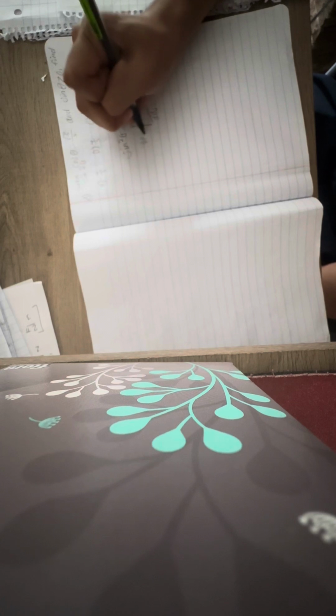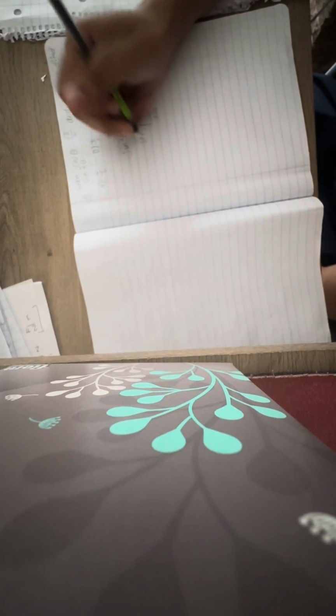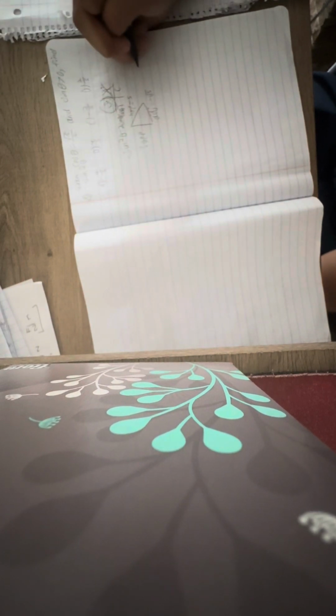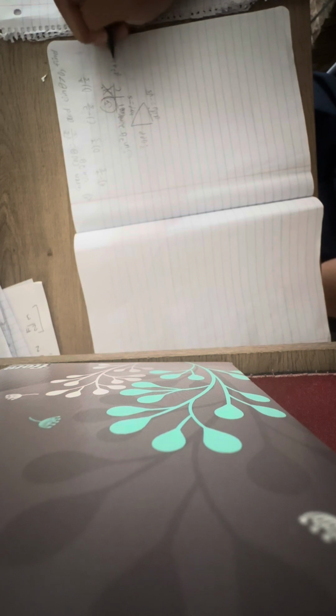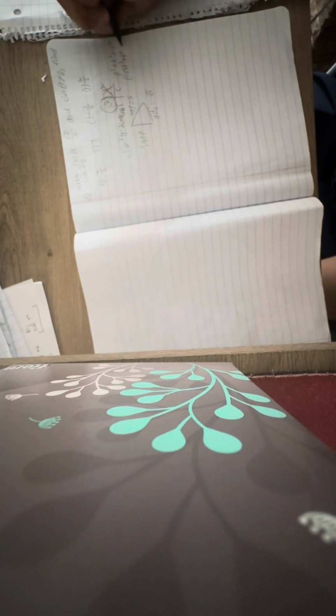We do not know the opposite yet. So first, we're going to do a squared plus b squared equals c squared, the Pythagorean theorem. So negative square root of 5 squared plus b squared equals 5 squared.